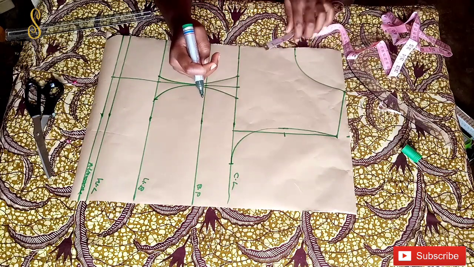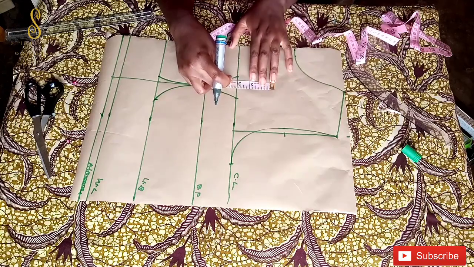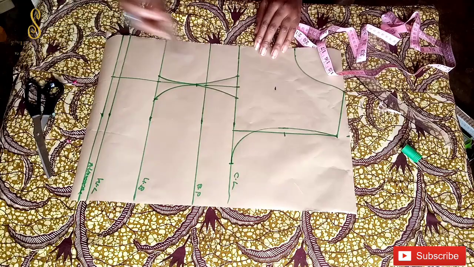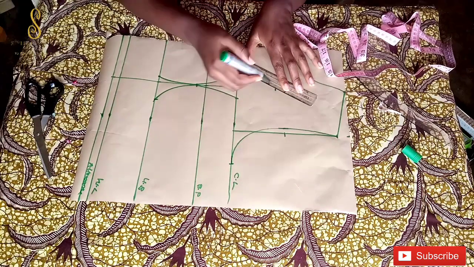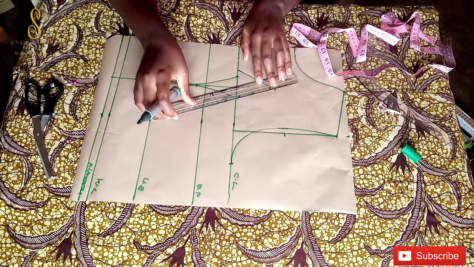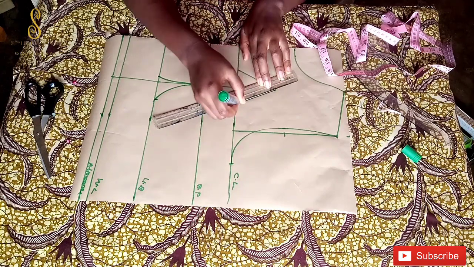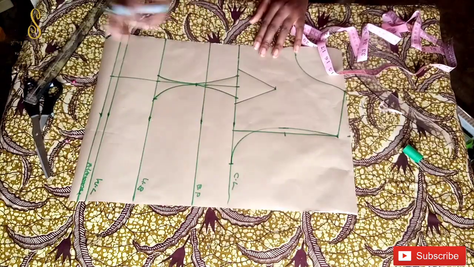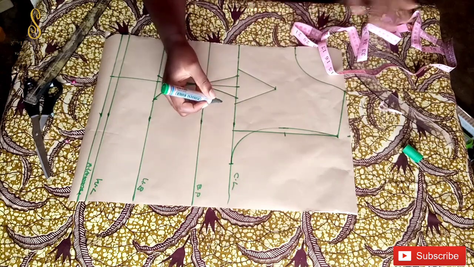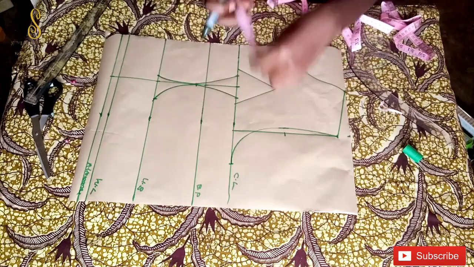The next thing I'm going to do is, from that line on the chest line, go up by 3 inches. How high you go up depends on your preference. I'm going to connect that in a triangular form to my chest line. How wide you want that triangle to be also depends on your preference, or you can decide to make yours a circle. It depends on what you want. So guys, we are done with the drafting of our keyhole.